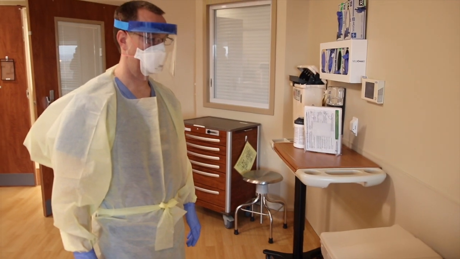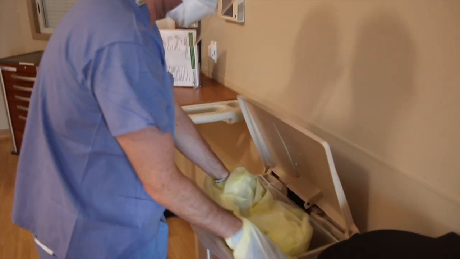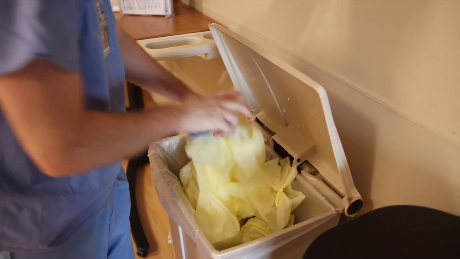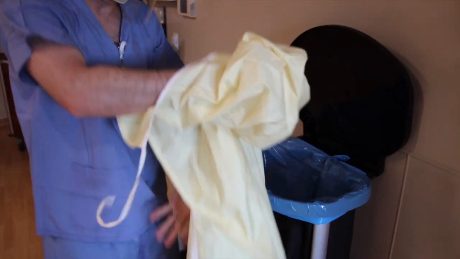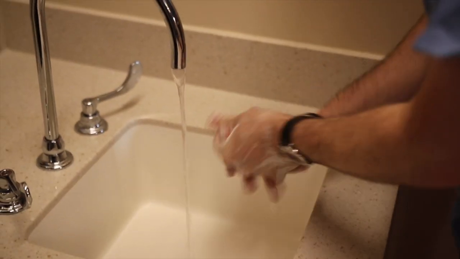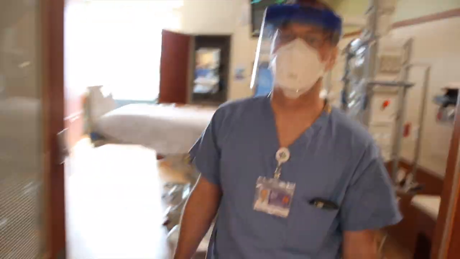If you are using a disposable gown, you can take off your gown and gloves simultaneously, removing the gloves from underneath and placing them in the trash can inside of the patient's room. If you are using a reusable gown, you will start by removing the gloves from underneath, placing them into the trash can, and then placing the reusable gown in the laundry bin. Wash or sanitize your hands inside the room. You may then grab your clean equipment and exit the room.